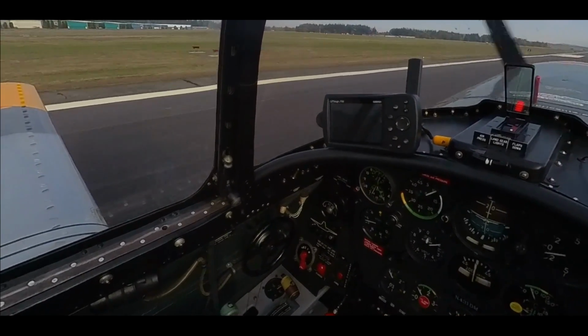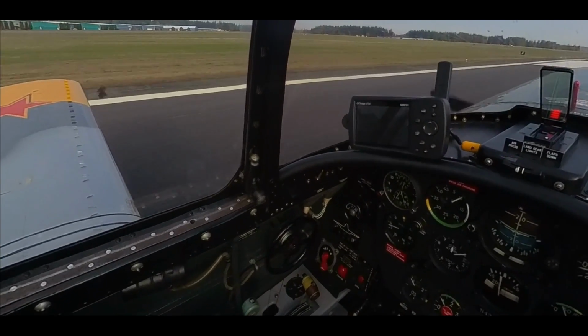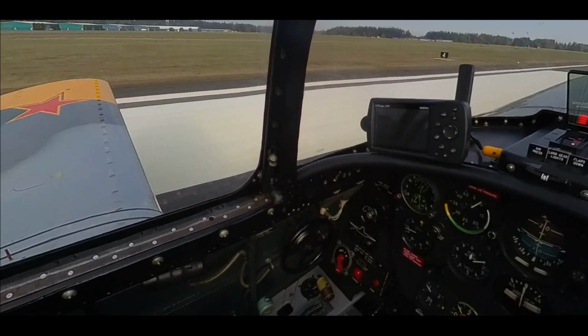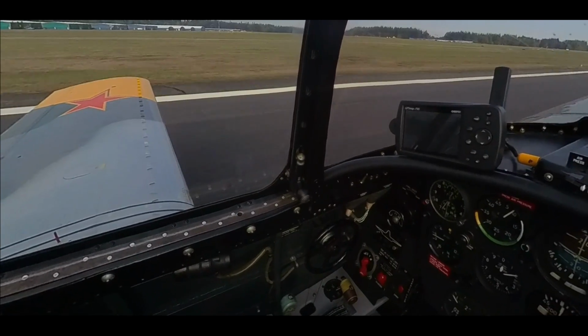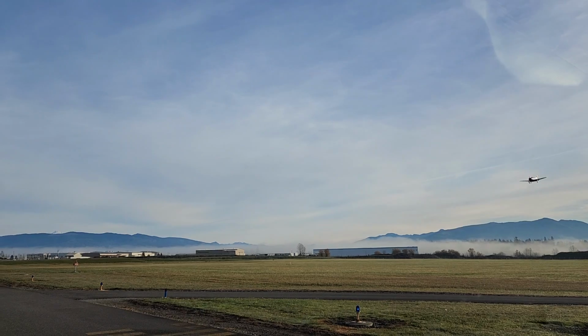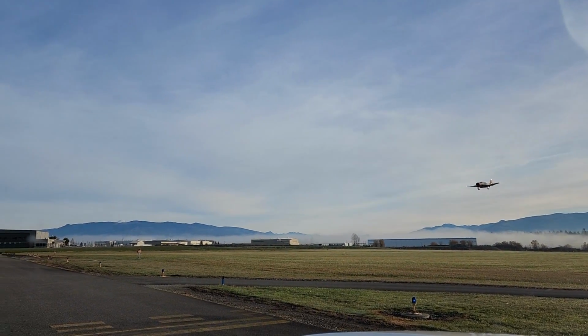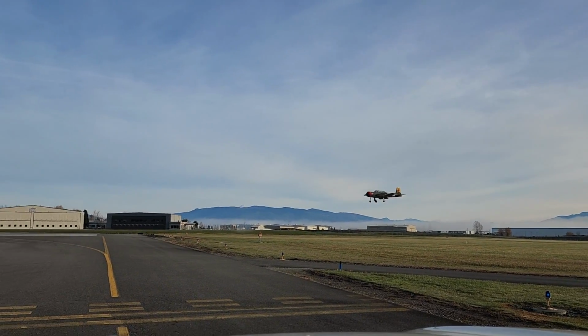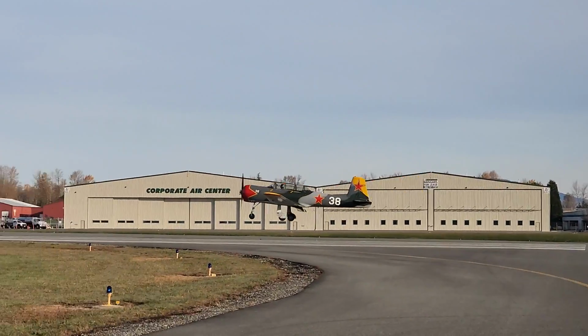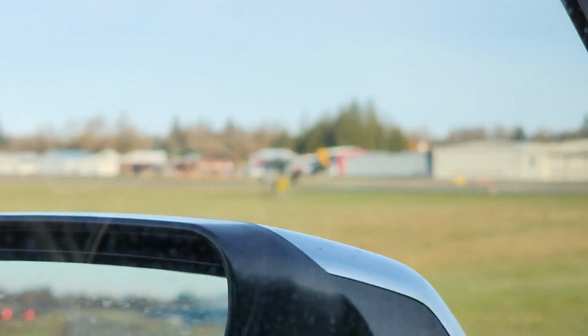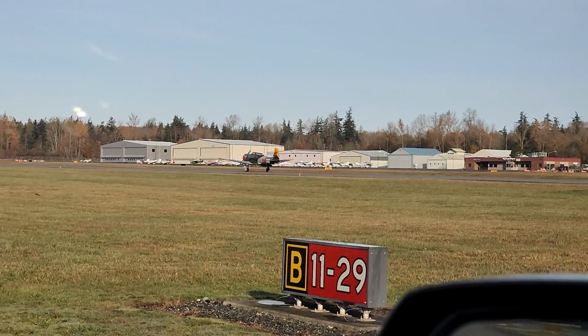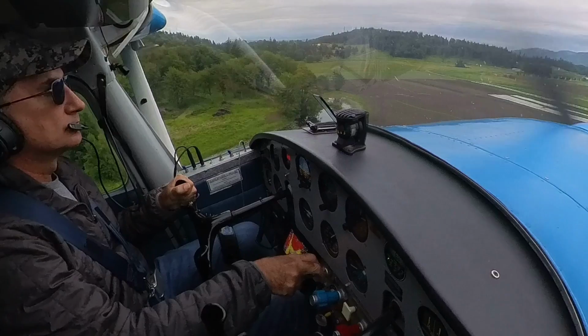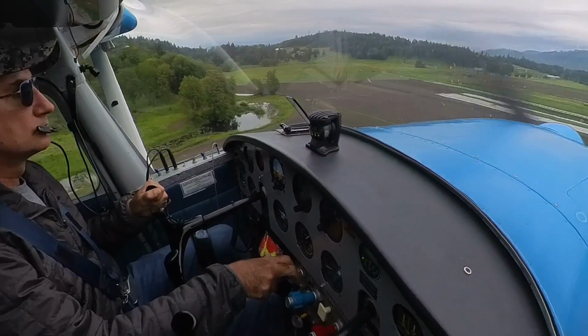You can see how slow you can land by using ground effect. When you see I'm rounding up, here is when I got the power on this landing. Just about the numbers. No floating and using the right speed for landing.